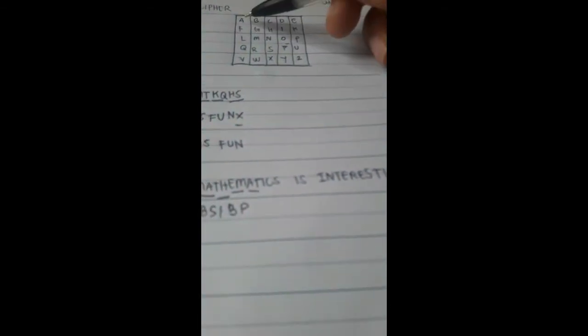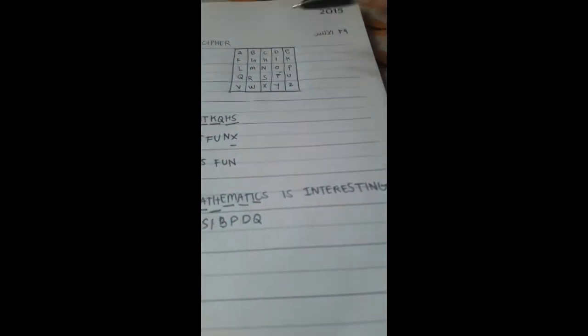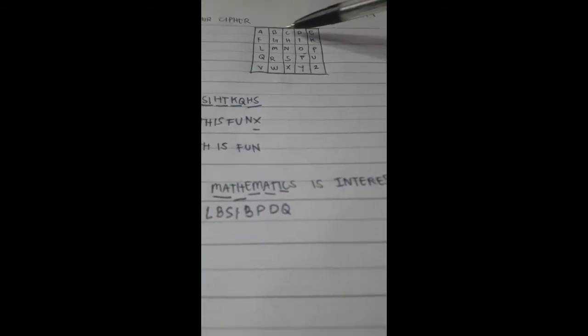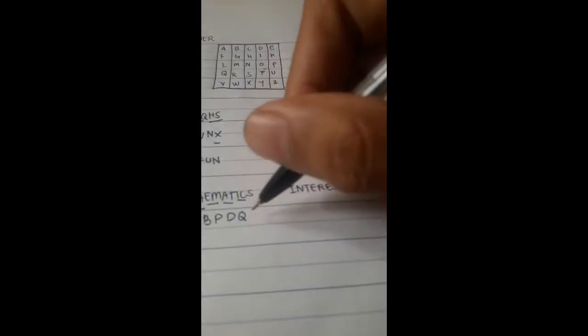Then the next pair is also a square. So A becomes D, and T becomes Q. Next is IC. Our IC is also a square. So the opposite of I is H, and the opposite of C is D.